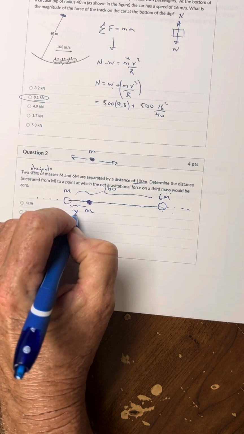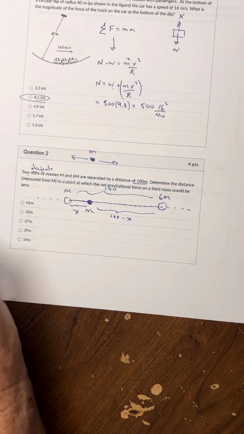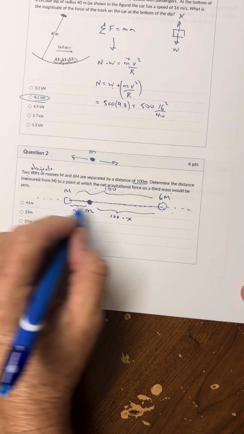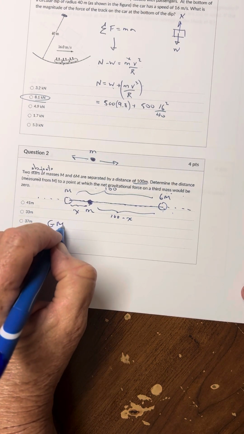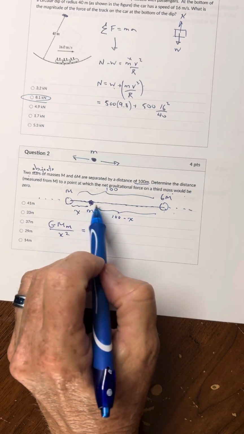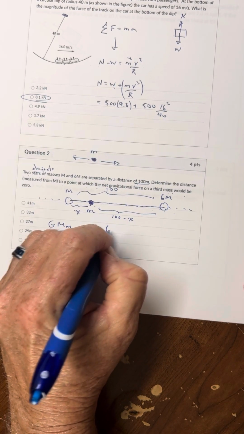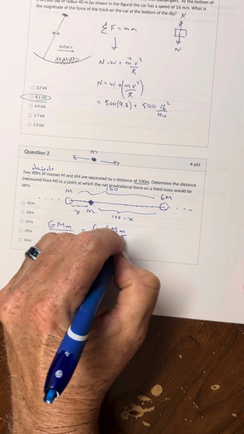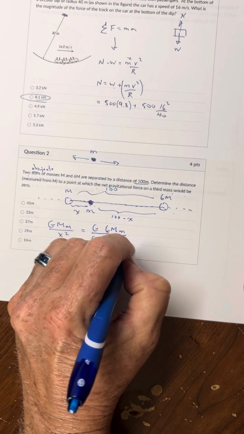So if we call that distance x, this becomes 100 minus x. To calculate the force between these two, we've got G, capital M, little m over x squared. And between these two it becomes G, 6 capital M, little m, with distance 100 minus x squared.